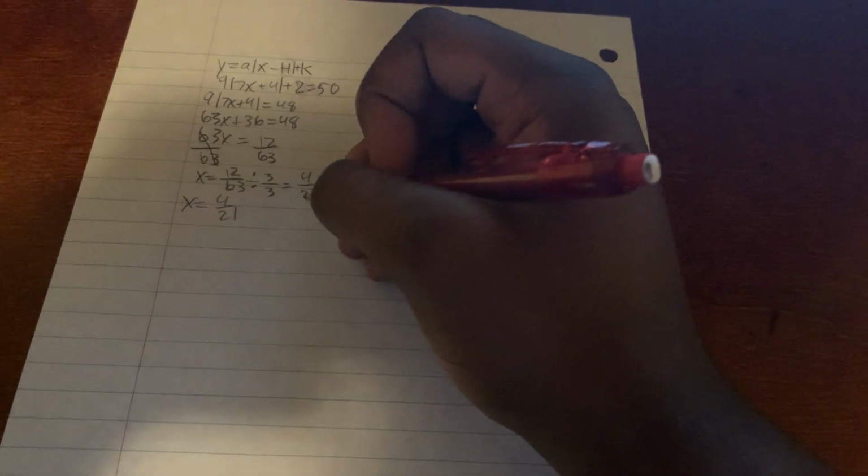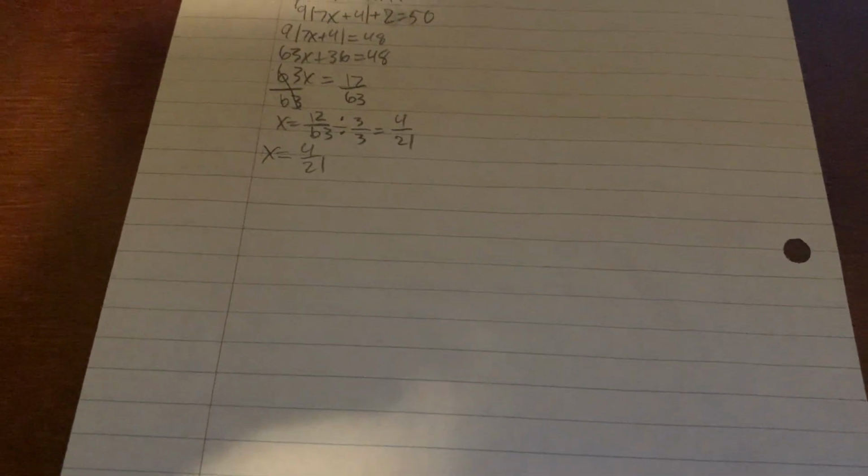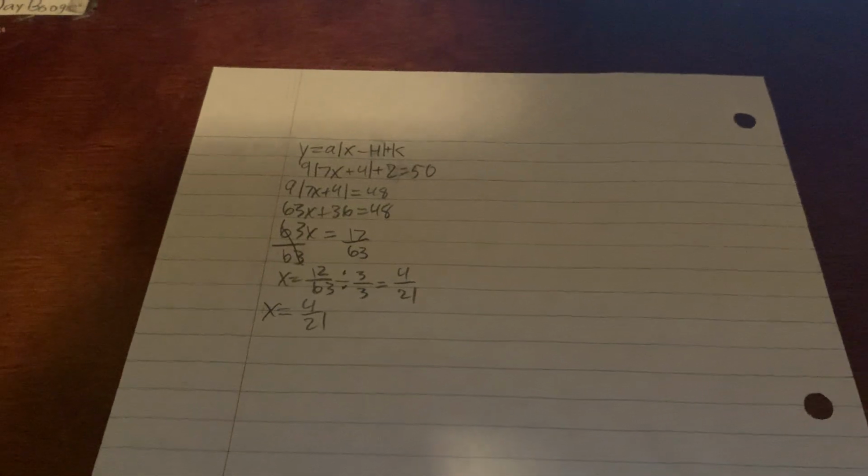We can just check really quickly to make sure that was right. 4/21. Right. So that's one solution to this equation. But since it's an absolute value function, this will not be the only answer. This will be one of two.